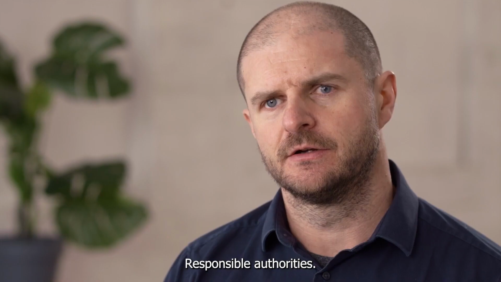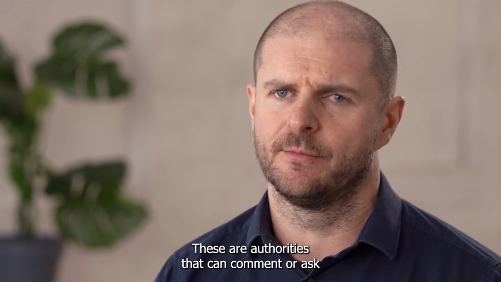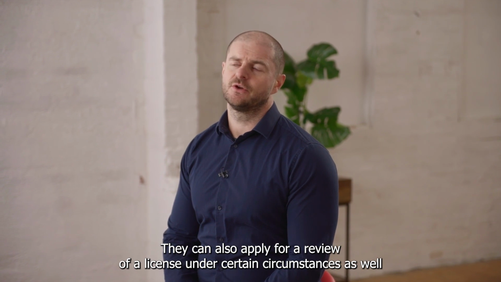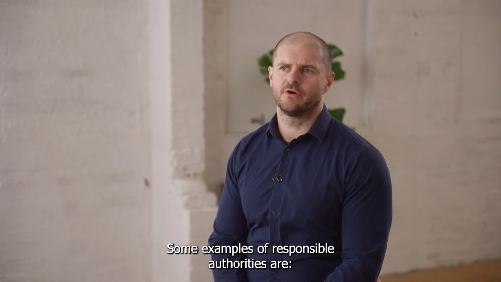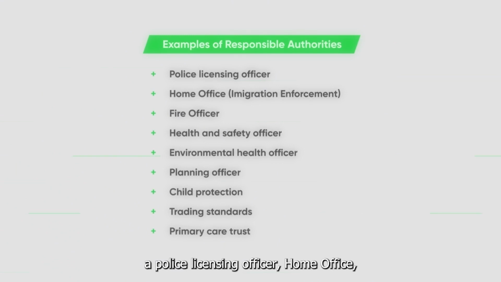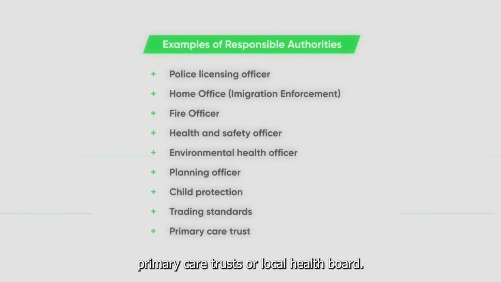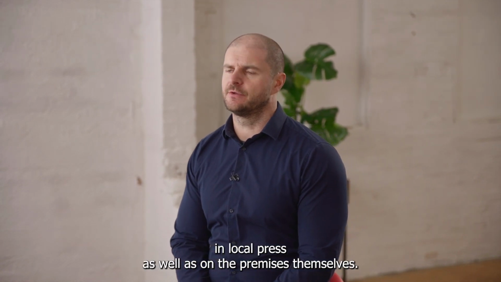Responsible authorities. Responsible authorities are defined under the Licensing Act of 2003. These are authorities that can comment or ask for a review of any application that has gone through. They can also apply for a review of a license under certain circumstances as well. Some examples of responsible authorities are a police licensing officer, Home Office immigration enforcement, fire officer, health and safety officer, environmental health officer, planning officer, child protection, trading standards, also known as weights and measures, primary care trust or local health board.